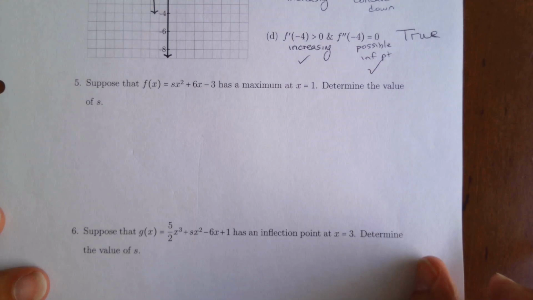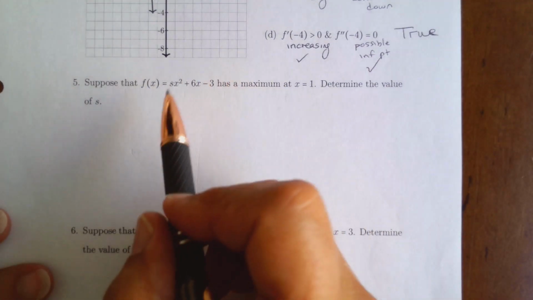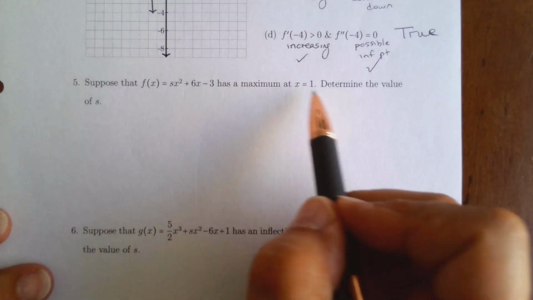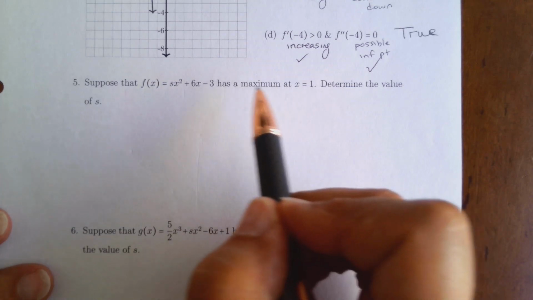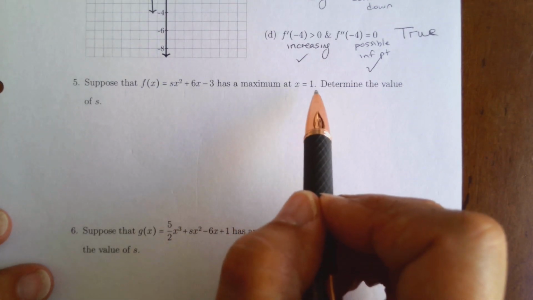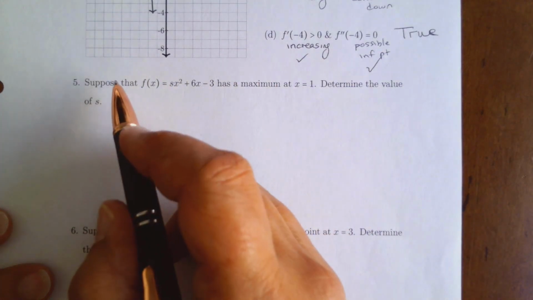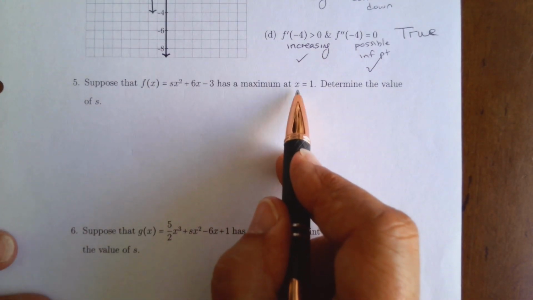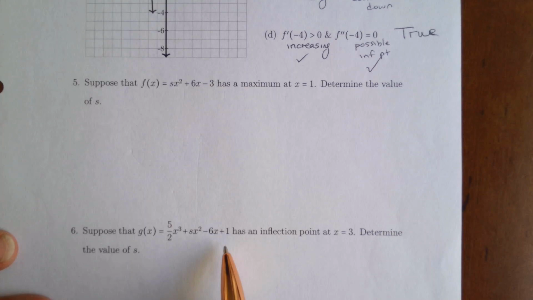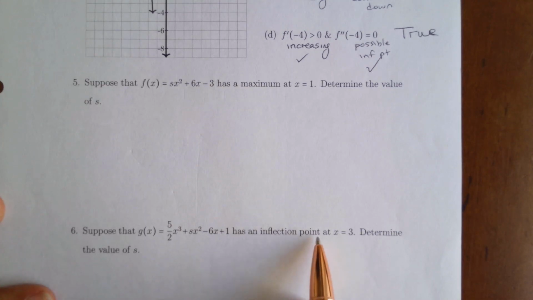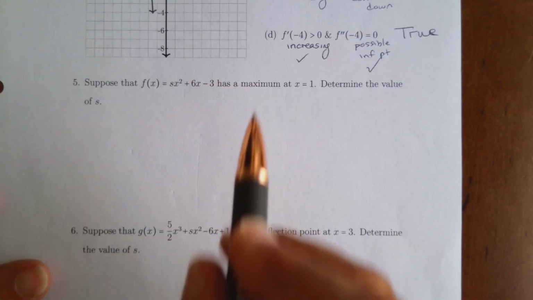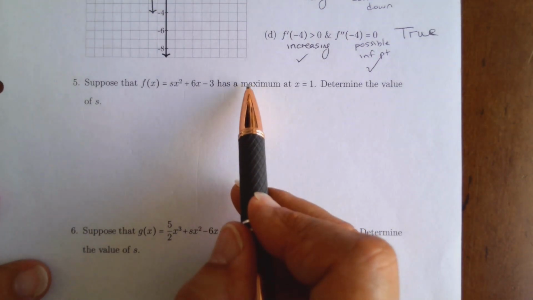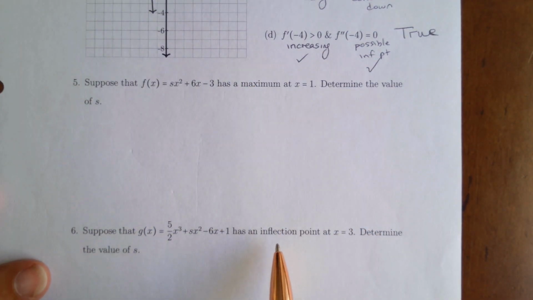All right. 5 and 6 we're solving for a variable in a polynomial. And so this is what's important, is that you're understanding what is given to you. So number 5 gives you a polynomial and says it has a max at some value. Number 6 gives you a polynomial and tells you you have an inflection point at some value. So that's different, okay? This is first derivative, this is second derivative.